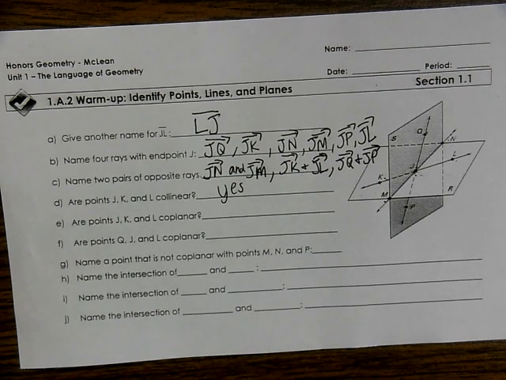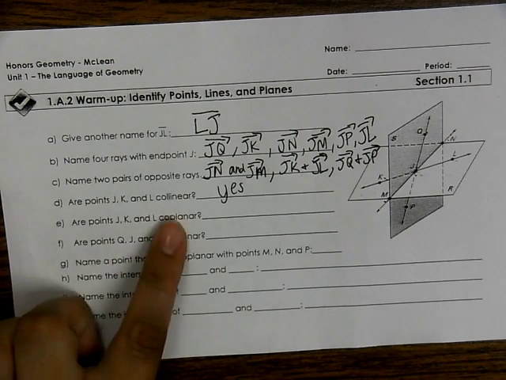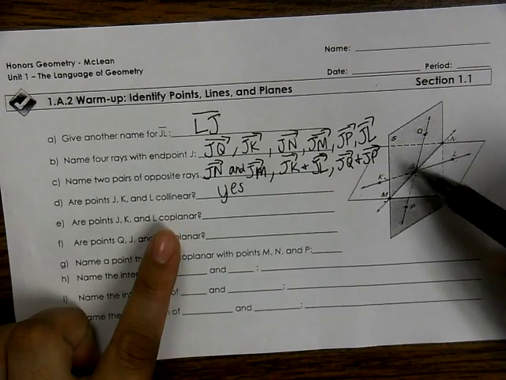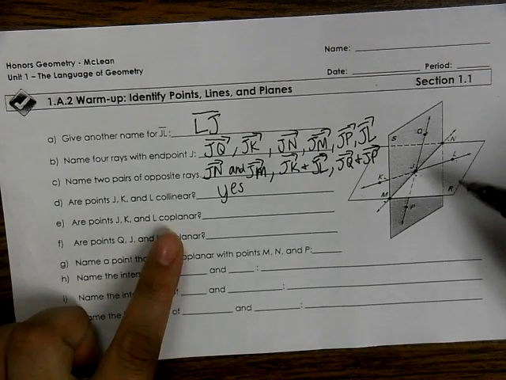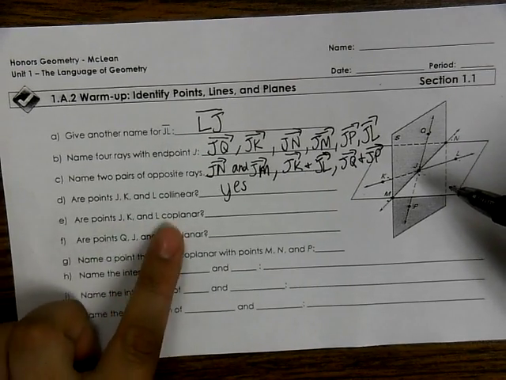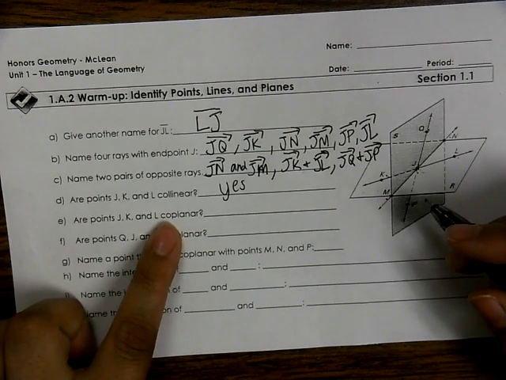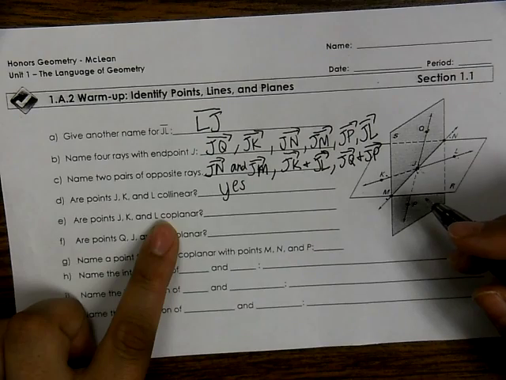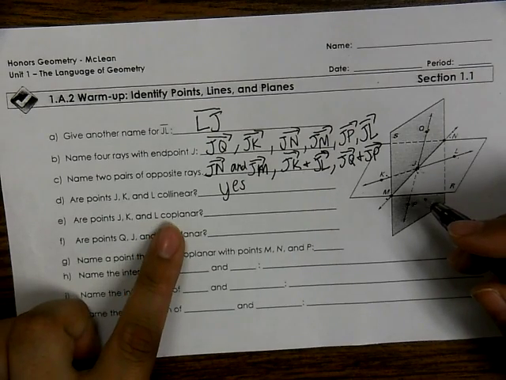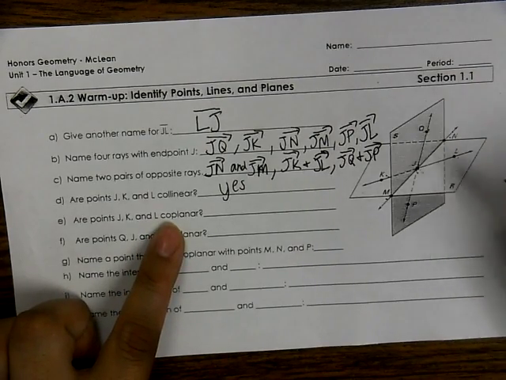Alright, the next one, are the points J, K, and L coplanar? Now, coplanar questions get to be a little more tricky. The question is not asking about, is it on a particular plane? It's just saying that if these 3 points happen to be non-collinear points, then remember that there's a postulate that says for any 3 non-collinear points, there has to exist exactly one plane. So that would make them coplanar.